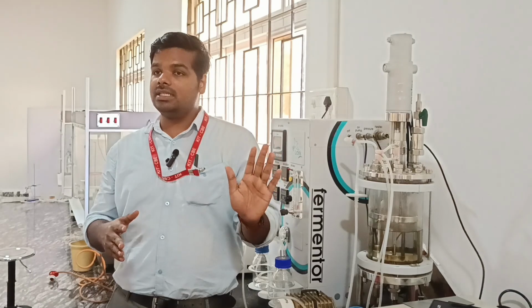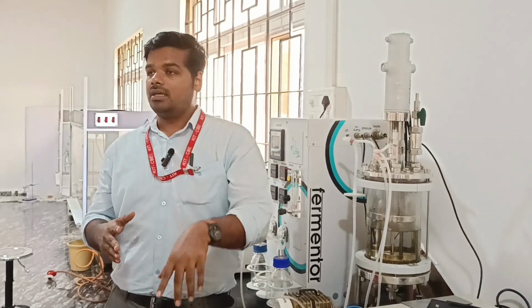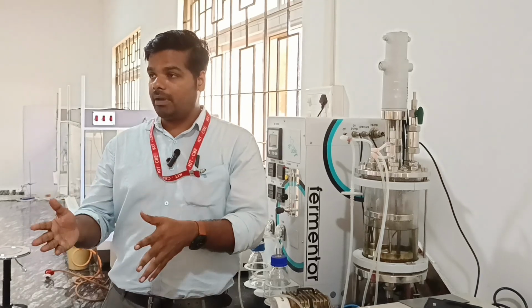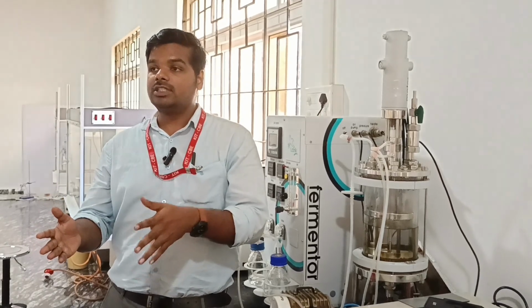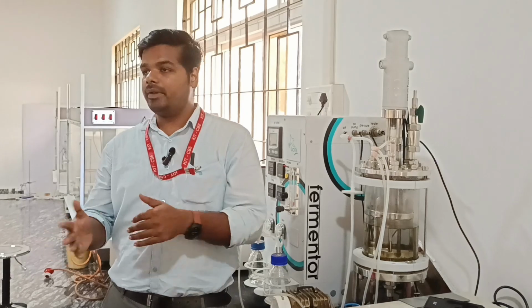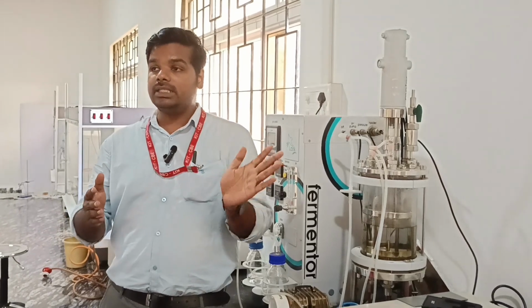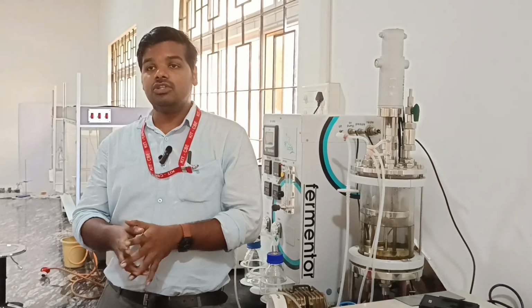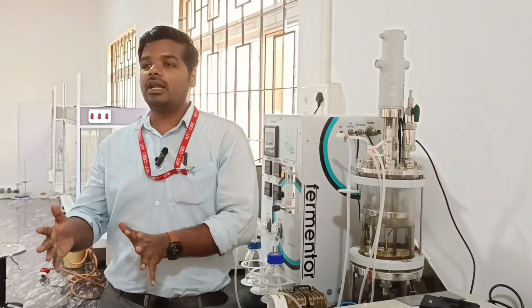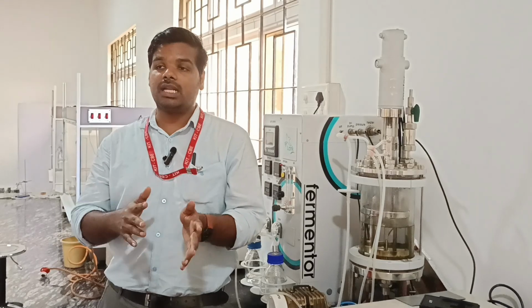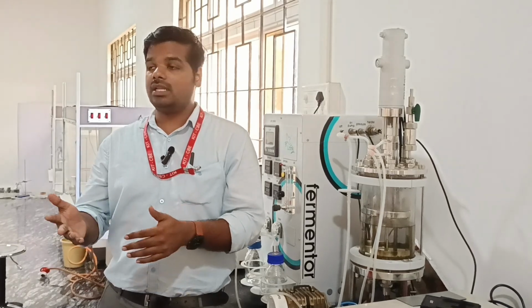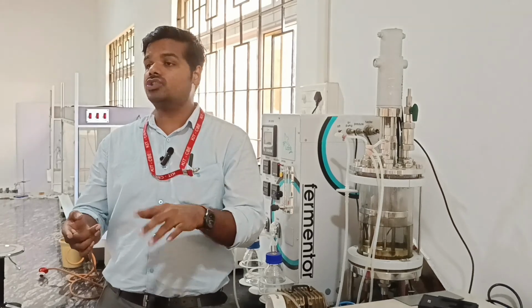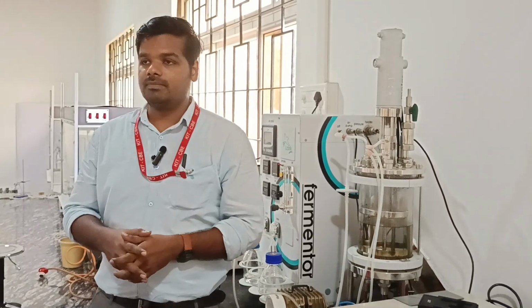The activation energy and the Arrhenius constant of that particular bacteria were previously determined in our previous experiment. Geobacillus stearothermophilus is the model microorganism that we are using. For that microorganism, we first need to define the Arrhenius constant and the activation energy from the thermal death rate kinetics.